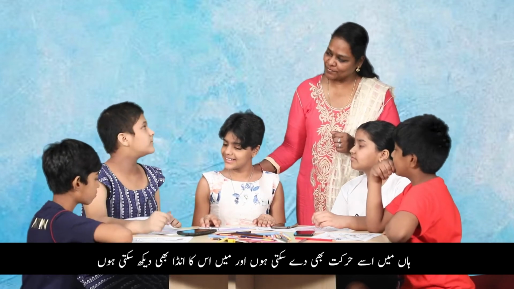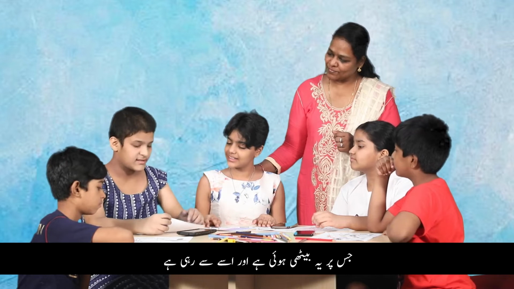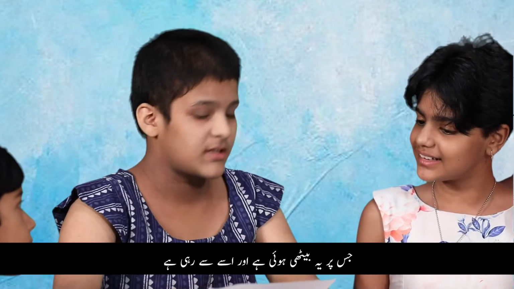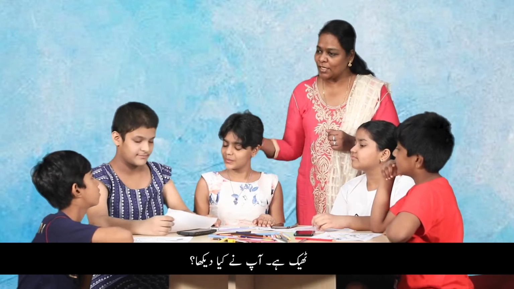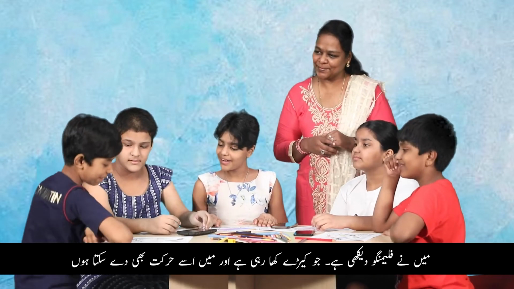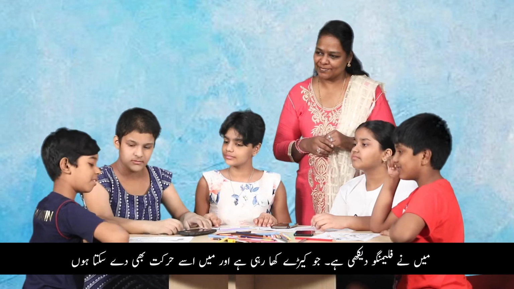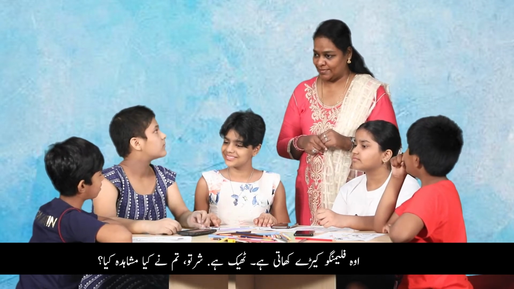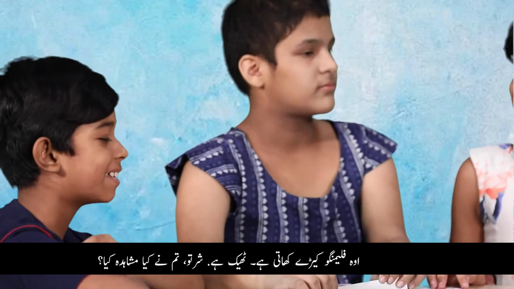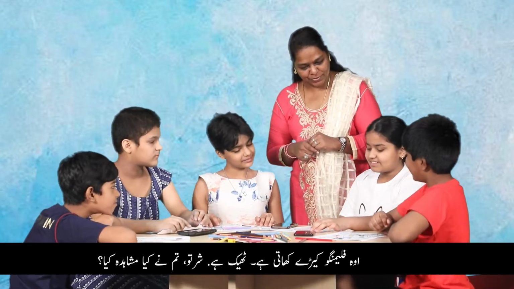Okay, good. Pihu, you could do something with your bird? Yes, I can also move it and I can also see its egg on which it was sitting and hatching it. And I can also change its color. Okay. What did you see? I have seen a flamingo. I can move it and eat earthworms. Oh, flamingo eats earthworm. Okay.